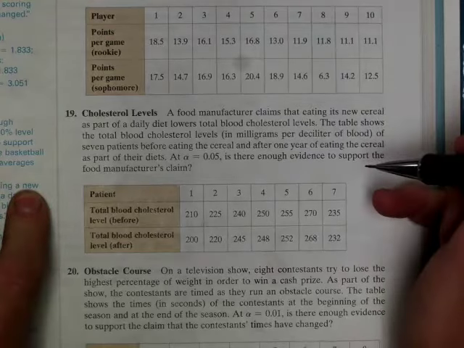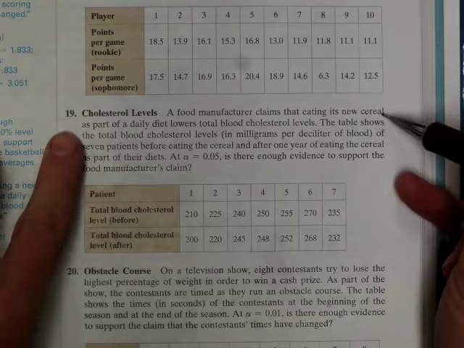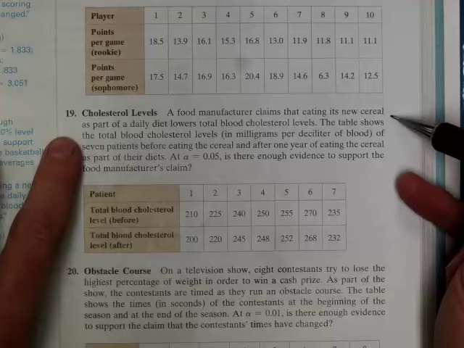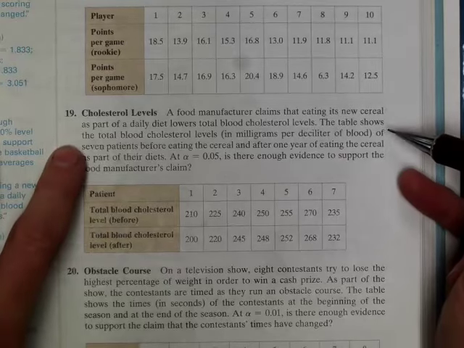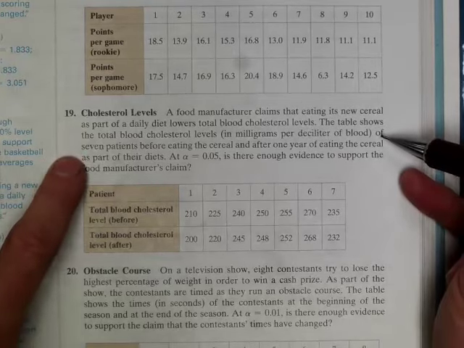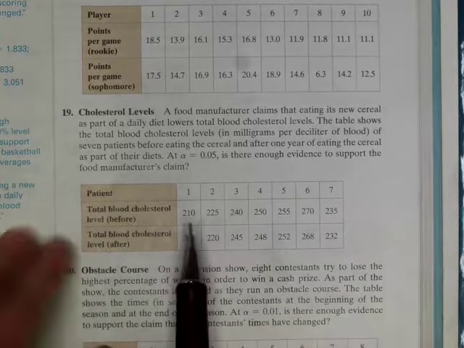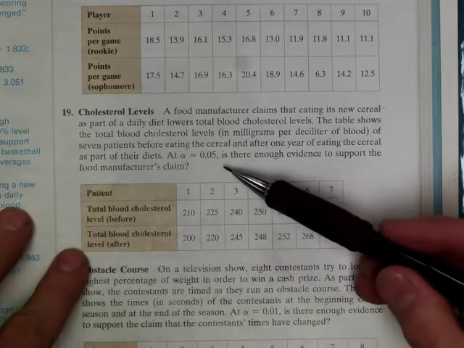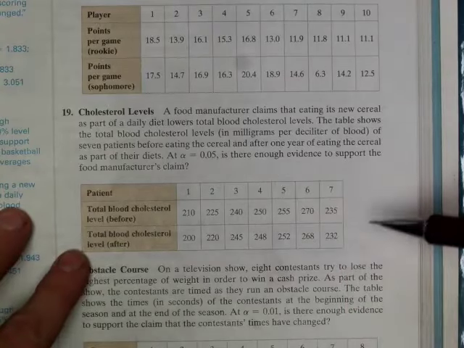Okay, let's take a look at a paired t-test example. The problem states a food manufacturer claims that eating its new cereal as a part of a daily diet lowers total blood cholesterol levels. The table shows the total blood cholesterol levels in milligrams per deciliter of blood of 7 patients before eating the cereal and after 1 year of eating the cereal as part of their diets. At alpha equal 0.05, is there enough evidence to support the food manufacturer's claim?